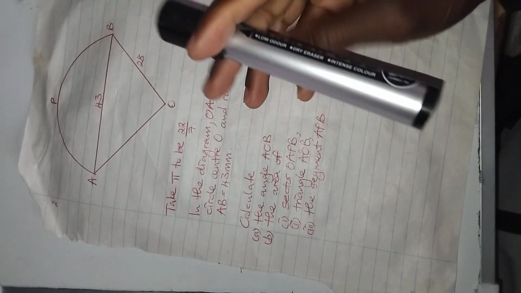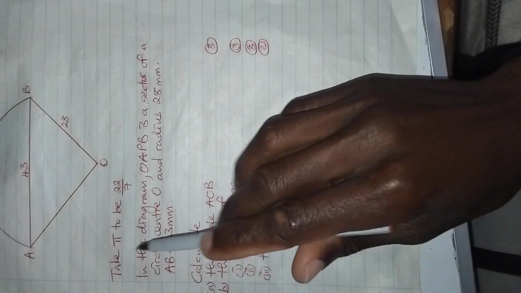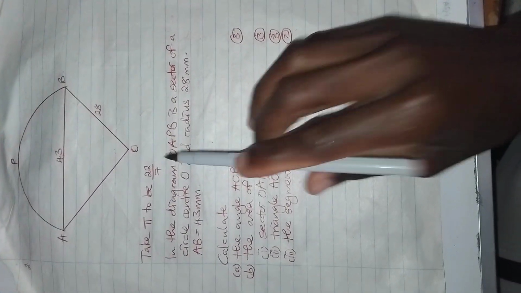Number 1, you have a sector shape. Take pi to be 22/7.